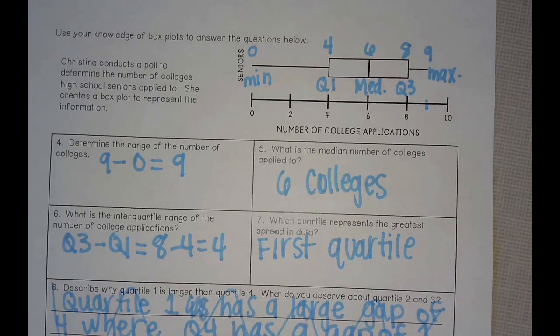Okay. So fold this one up, put it to the side. We'll glue it in a minute, and then watch the next video for the other set of notes.